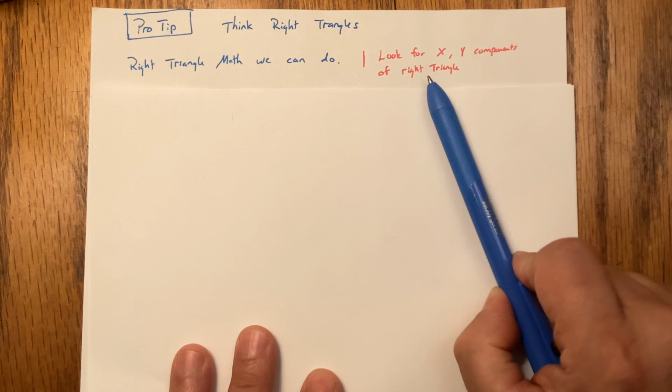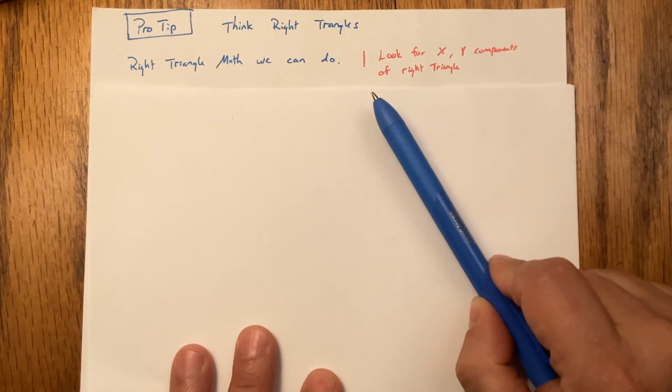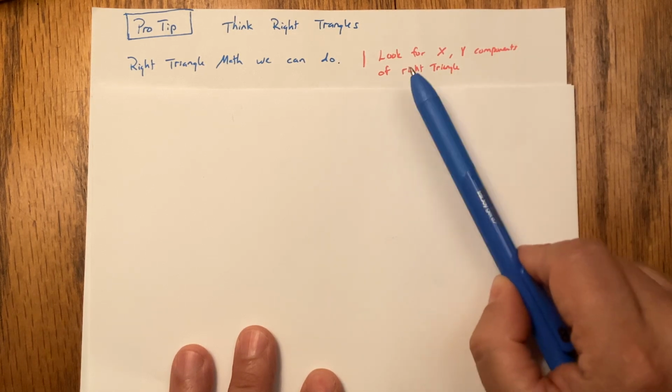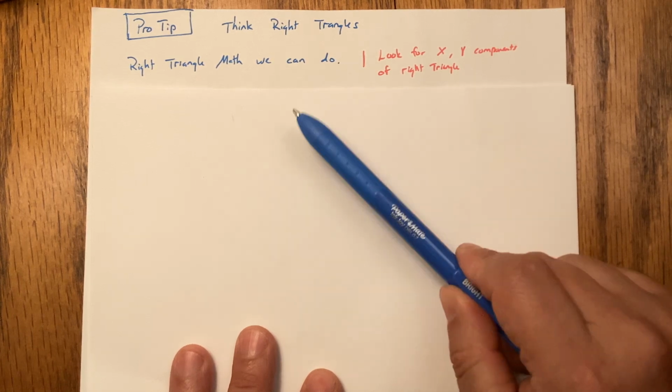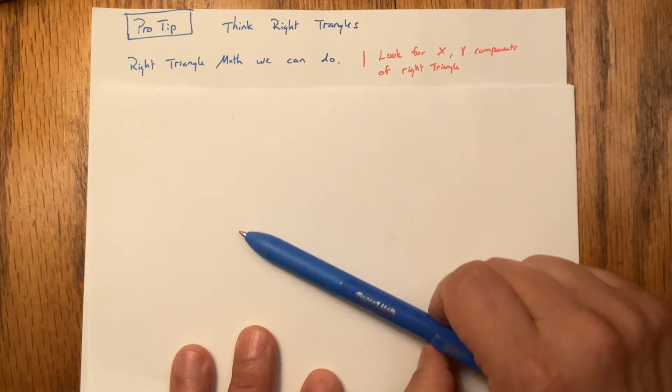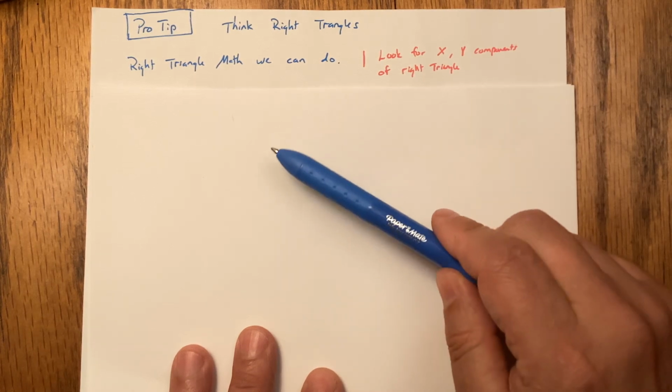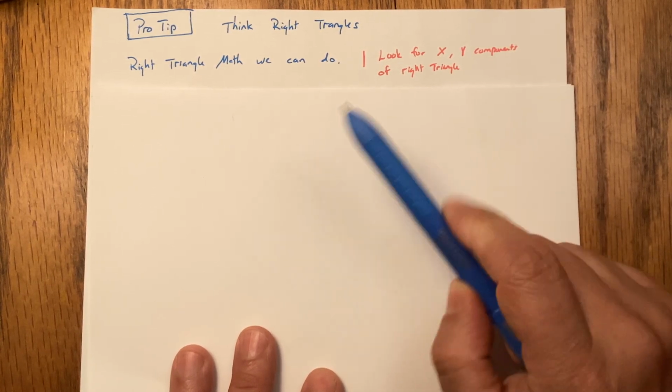This might be if you're given the hypotenuse, or the resultant, and you can break it into its x and y parts. Or if you're given the x and y parts, you can always build a new right triangle and find the length or the velocity of that resultant, whatever it might be.